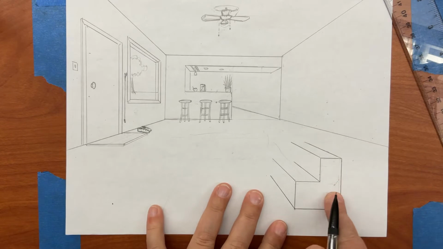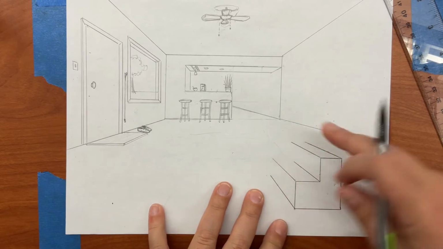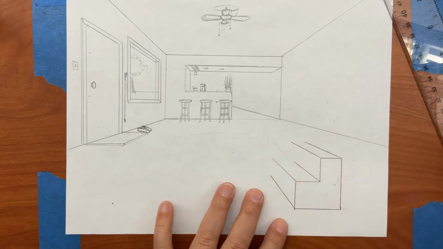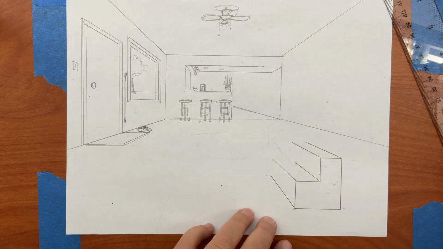Now once you have your vanishing point lines, how do we stop the shape? Once we have our vanishing point lines, how do we stop the shape?